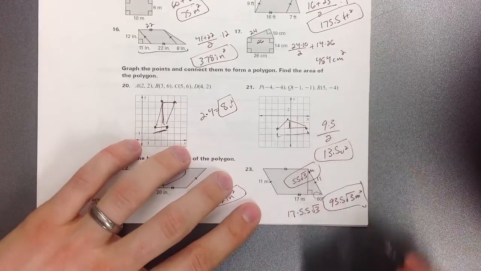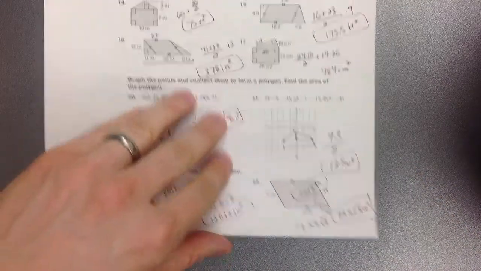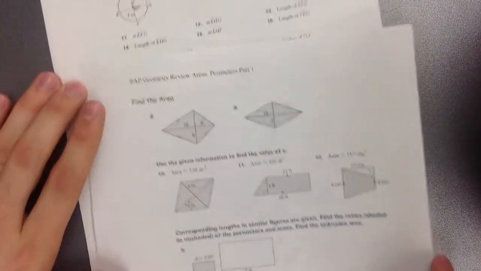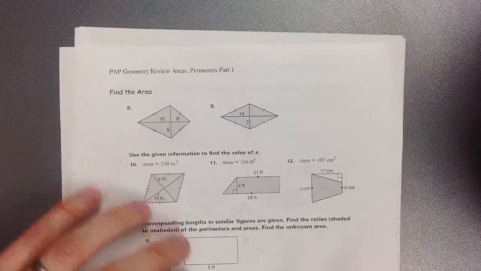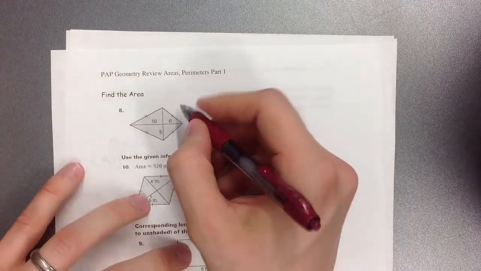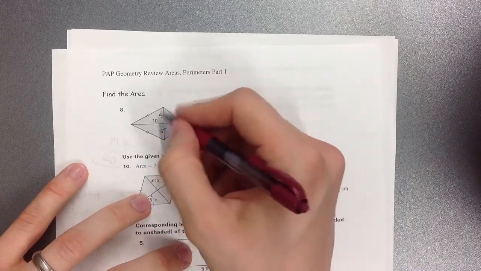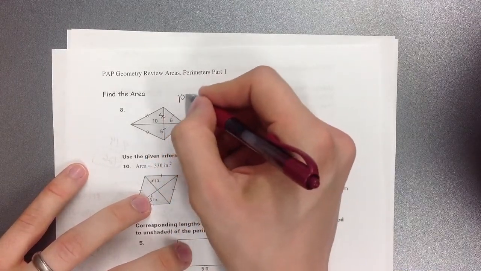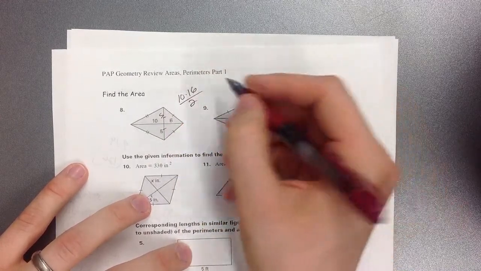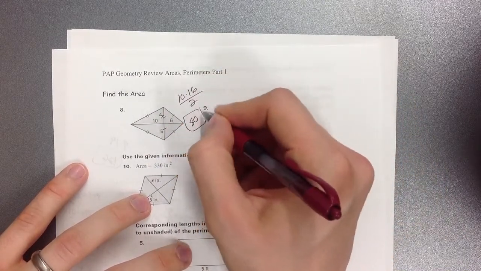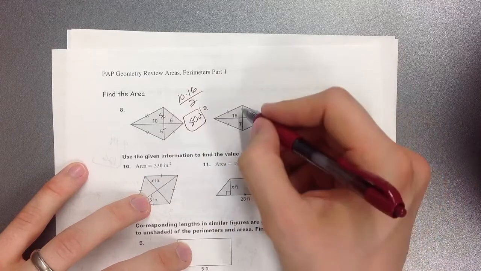And then I've got this meters for my height. Moving along, I've got some kites, some rhombuses. If this is 10 and this is 6, I've got a first diagonal of 16. This diagonal is going to get bisected. So I've got 10 times 16. It's a kite, so we're going to have to divide that by 2. We'll say it's 80 units squared.